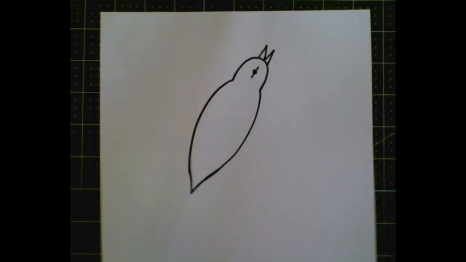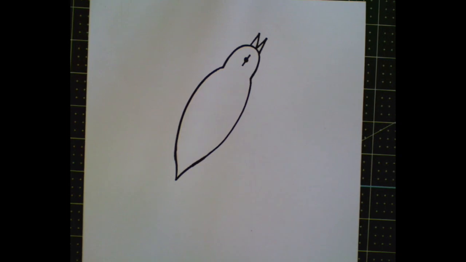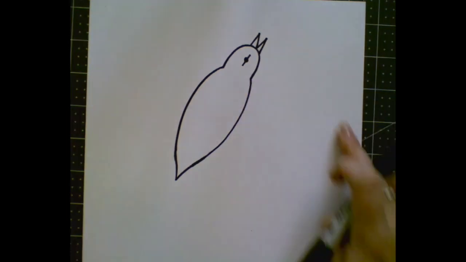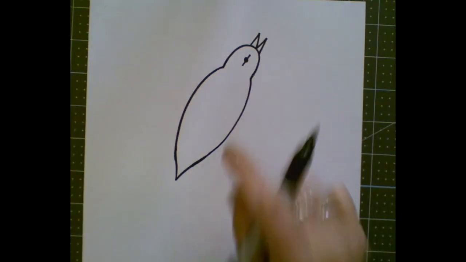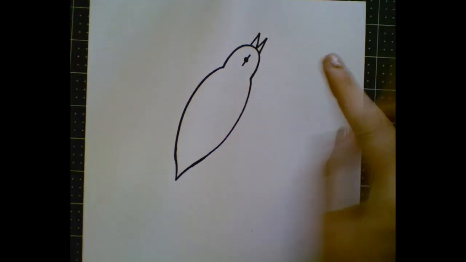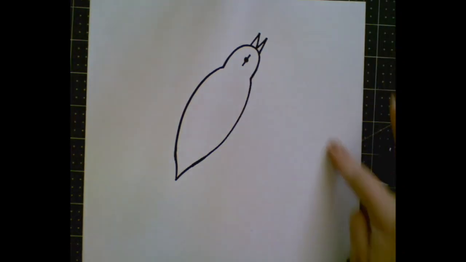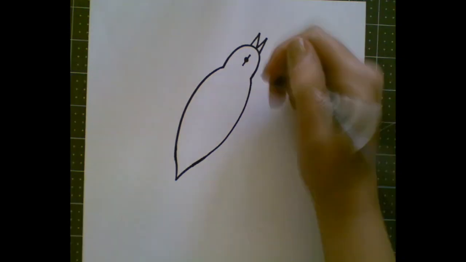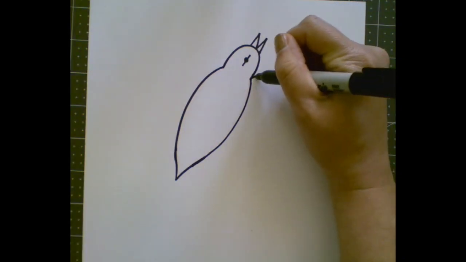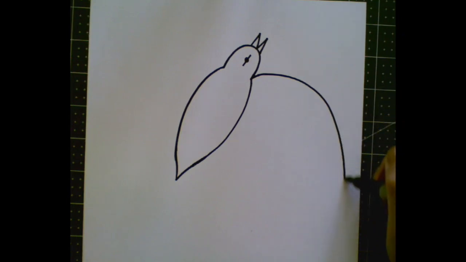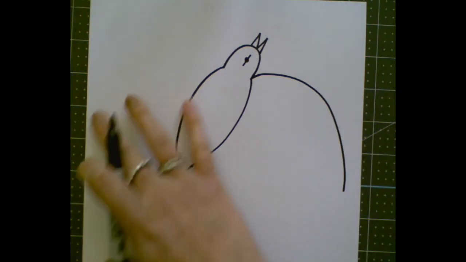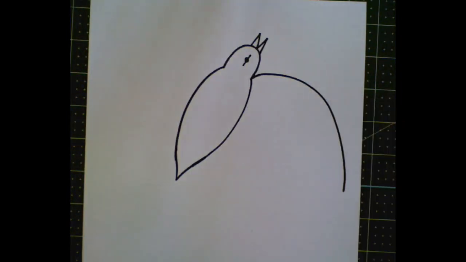All right, next I'm going to draw a curved line for his wings, and I'm going to think about it before I draw. So you can see I've got my planning finger. I'm going to think about where I want it to go. Before I draw anything at all, I'm going to know right where that line will be. Once I feel ready, I'm going to draw a curved line. Now friends, it's important for me to fill up the space on my page.